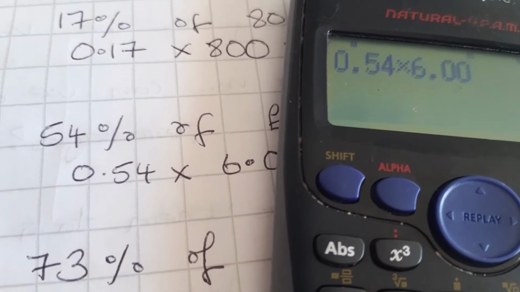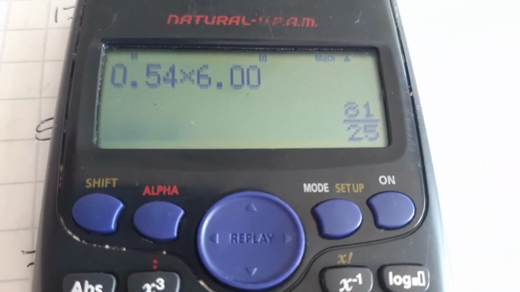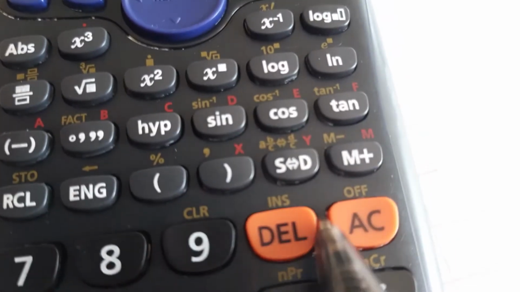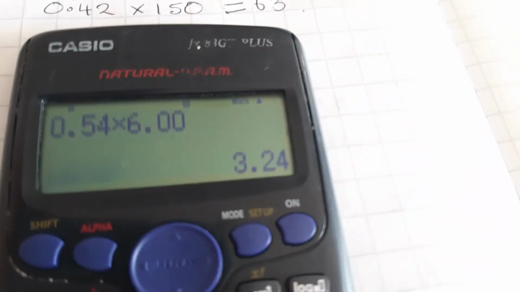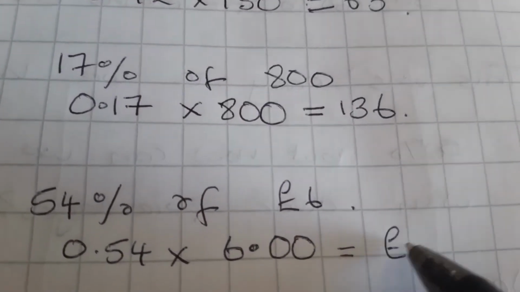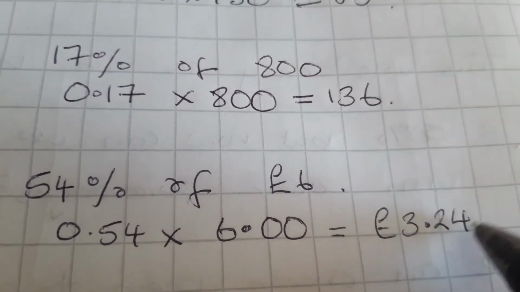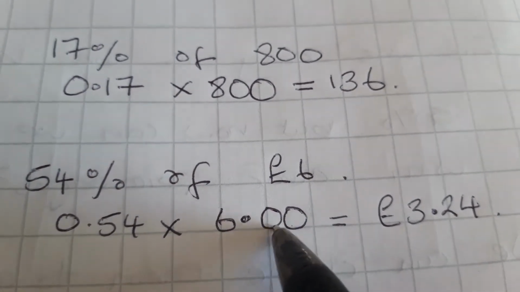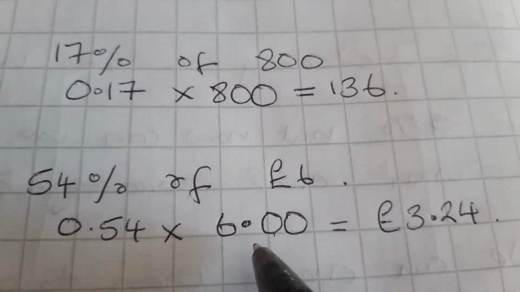That's your £6. And the answer you get, these calculators give you a fraction, so this little button, SD, will change it to a decimal. And it's going to be £3.24. It makes it clearer to you that it's money if you put the 2 noughts in for the £6 or whatever more pounds it is.